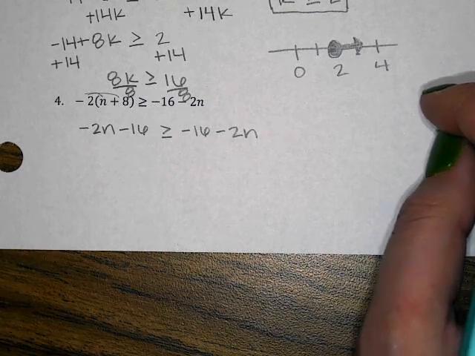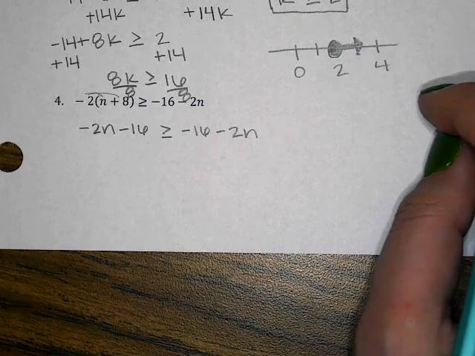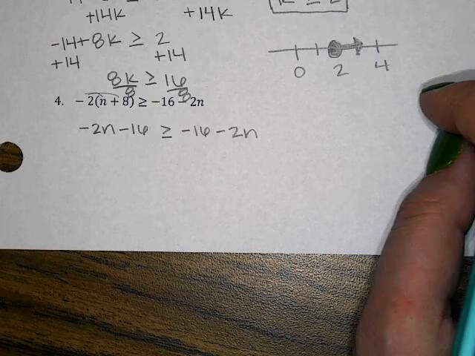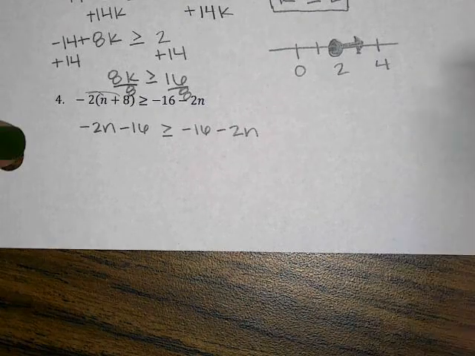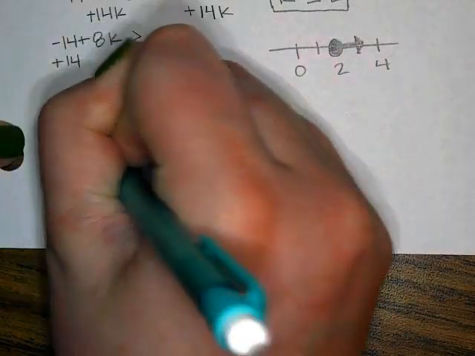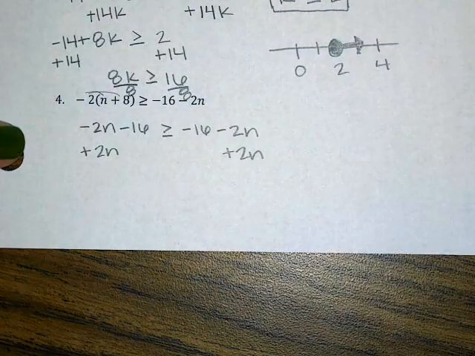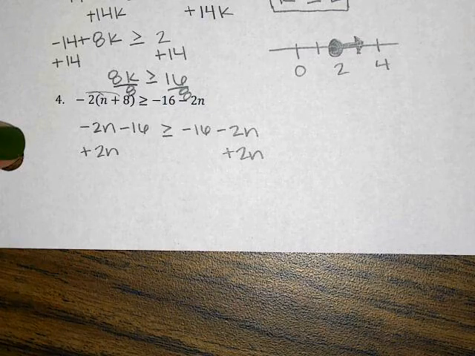So if you try to get the ends on the same side, what would you do? If you were trying to get the variables on the same side, you would add 2n. And that's when you start to notice that things are getting weird. Because when you add the 2n's, what happens? Yeah, the variables go away, right?